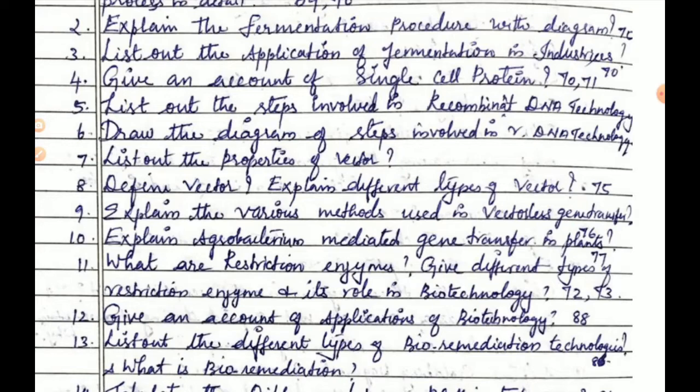This bacterium has a large size plasmid known as Ti plasmid, and a portion of it is referred to as T-DNA. This bacterium has the natural ability to transfer the T-DNA region of its plasmid into the plant genome upon infection of the cell at the wound site. It is known as natural genetic engineering. It is also known as the natural genetic engineer of the plant.